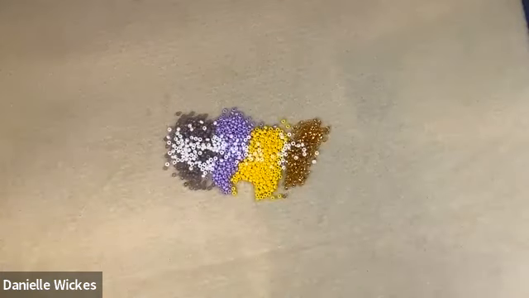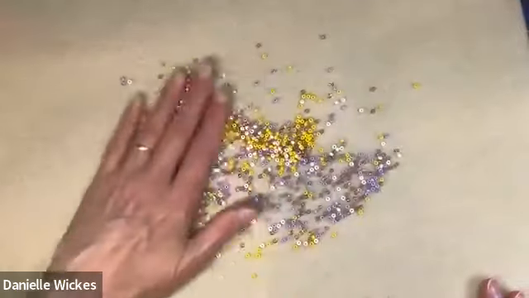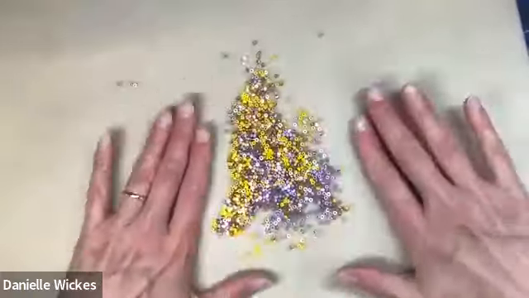And my kids love doing this, but I don't let them because they make a huge mess. It's like on the floor, it's everywhere. Oh, but do they love it? They love it so much.